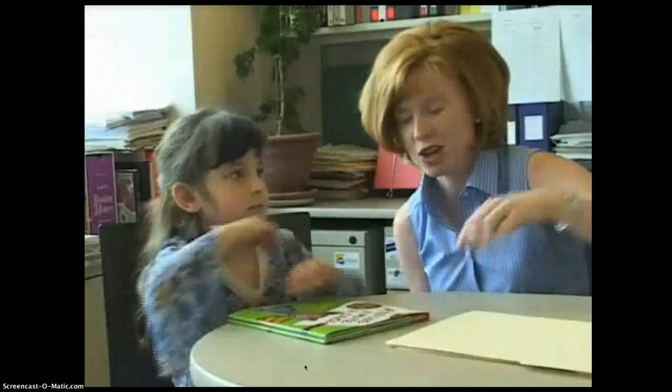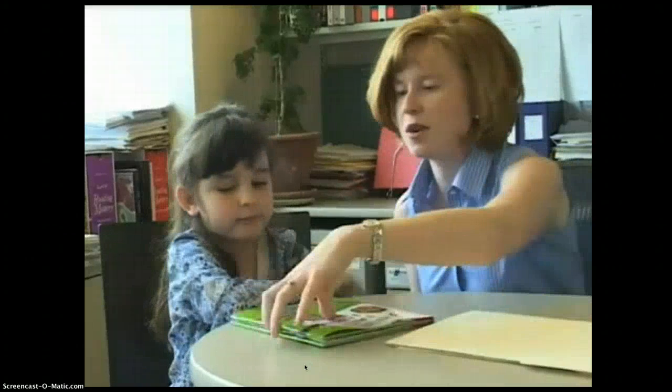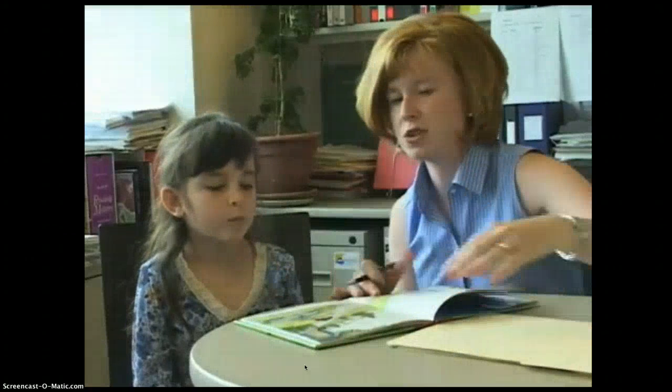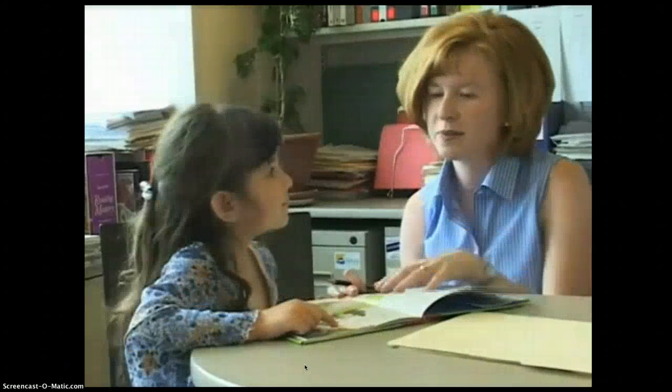Can you point to the title of the book? Oh, nice job. Can you point to the author in the story? Nice job. Now we're going to open the story, and if I were going to start reading the story, where would I start reading on the page? Good job.